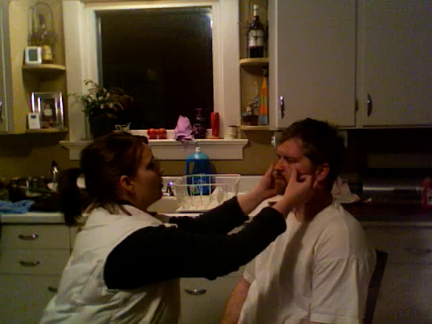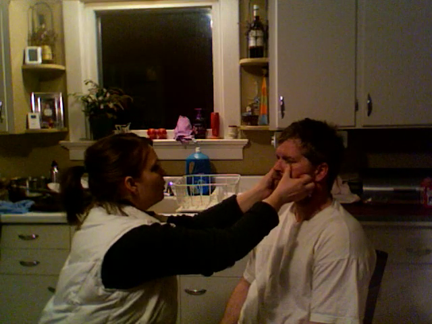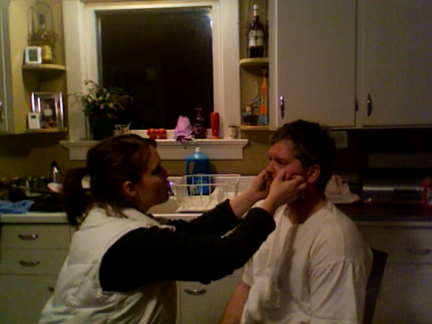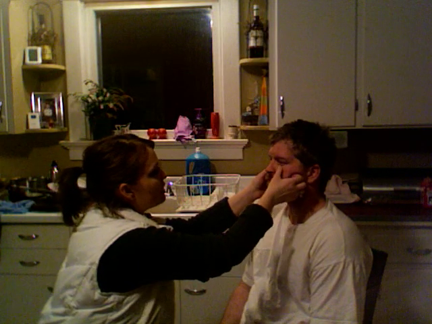Next we move on to the eye exam, and this is the time where we would check visual acuity with the Snellen chart, but we don't have one today, so we won't be doing that. So we move on to inspection of the eyes. We're just going to pull the lower lids down to view the conjunctiva, making sure it's pink. There's no drainage or pus to be seen.